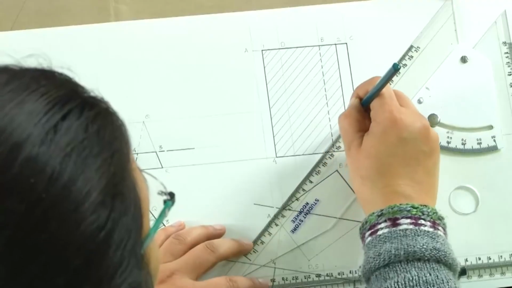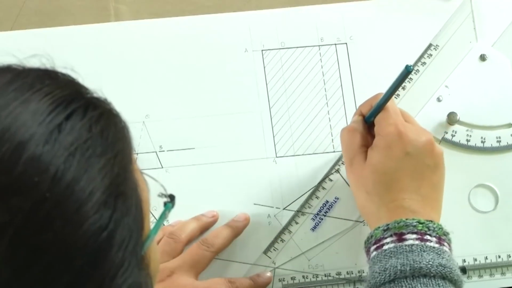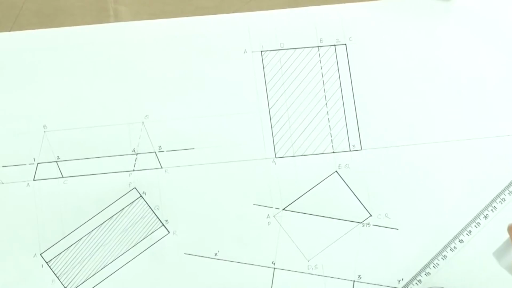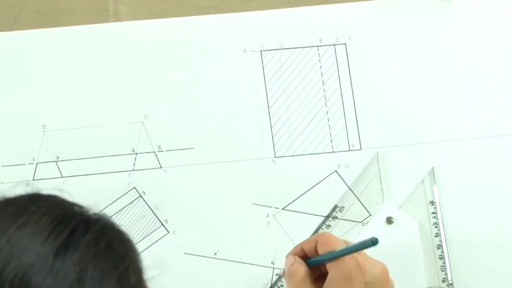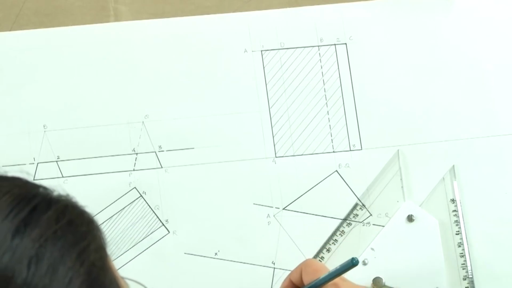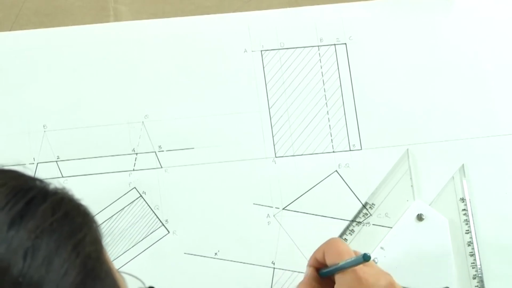So, do not make a hatch which is as far spaced as I am drawing here. Try to make it closer. And the true shape of the section will also be hatched here. So, what we have here is this true shape of the section.